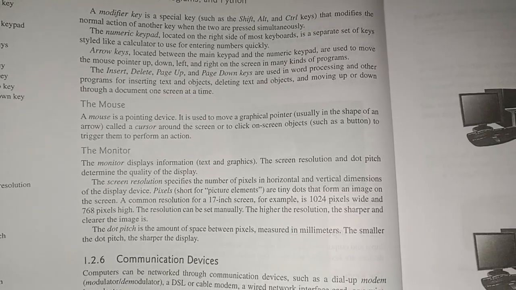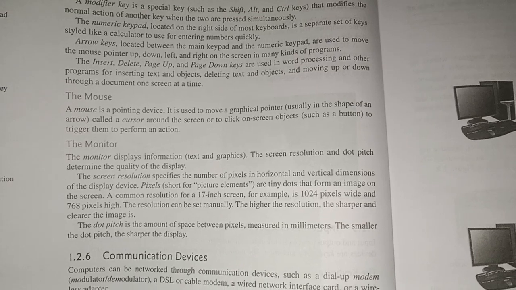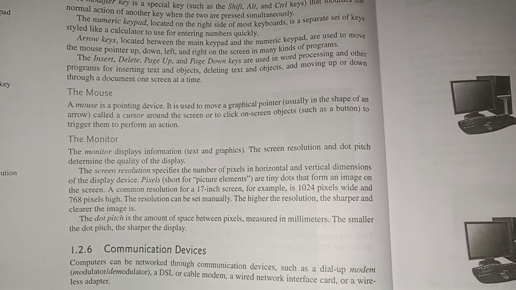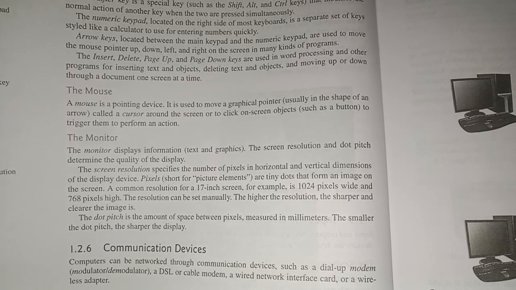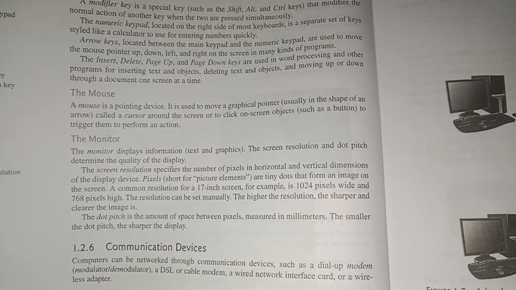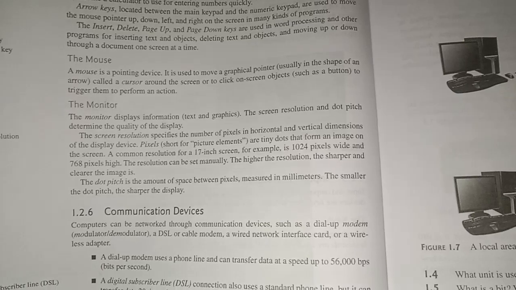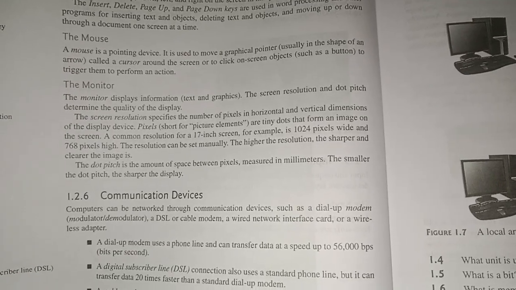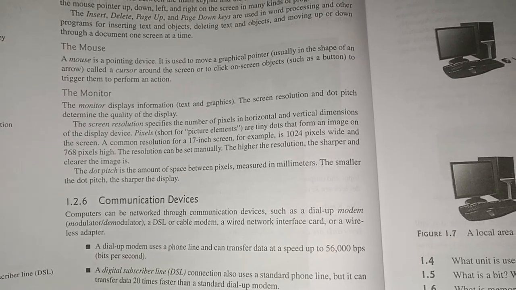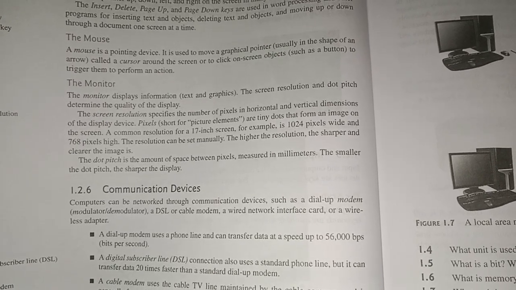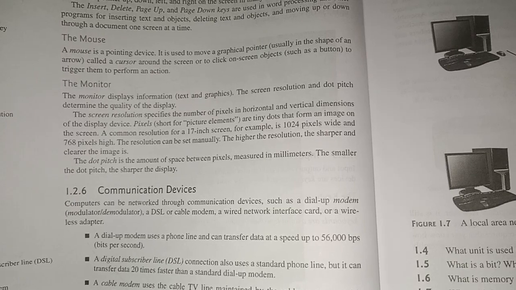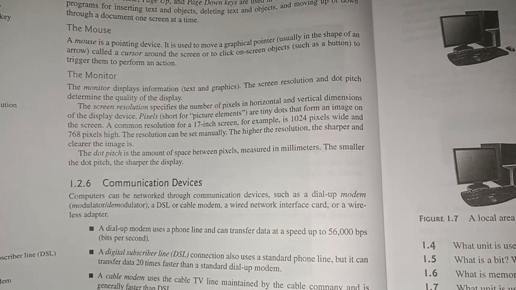It is used to move a graphical pointer, usually in the shape of an arrow called a cursor, around the screen, or to click on screen objects. The monitor displays information, text and graphics. The screen resolution and dot pitch determine the quality of the display.